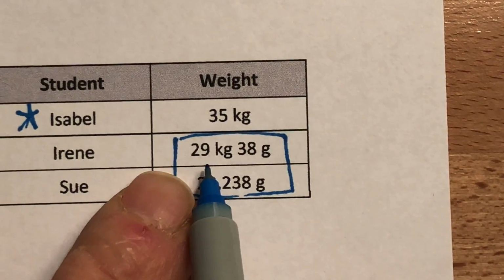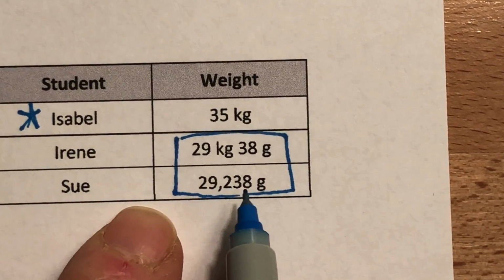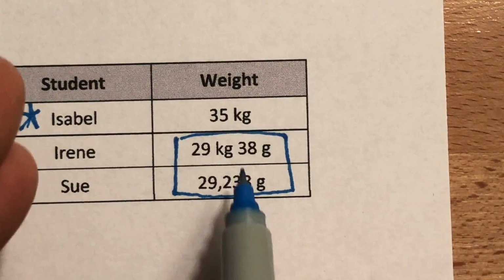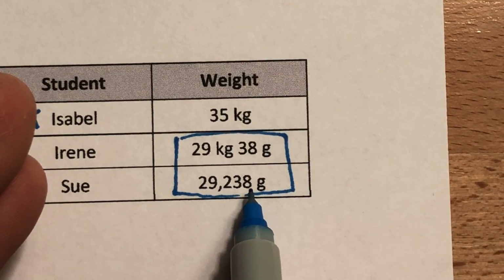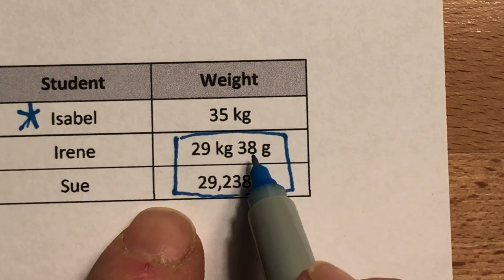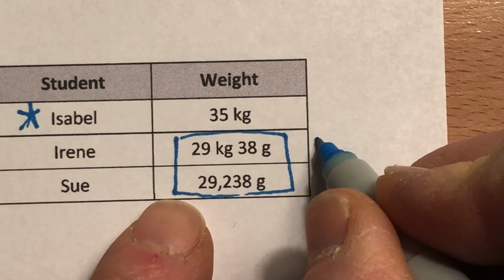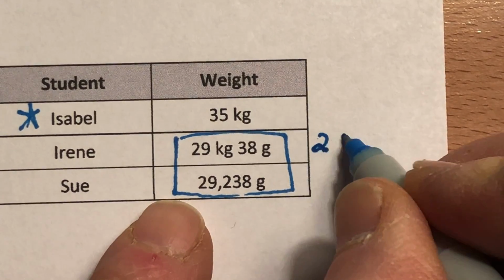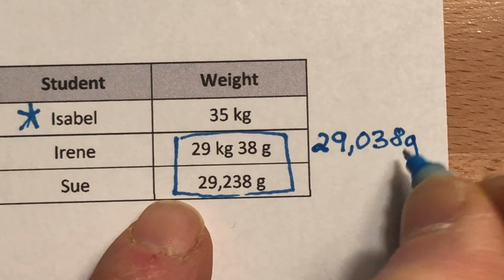This one's got 29 kilograms, 38 grams. And this one's 29,238 grams. So they have these as mixed units, and this one is 1 unit, okay? So if I just change, let's say, this one to all grams, I think I can easily tell it. So 29,038, this would be 29,038 grams. So let's change that.